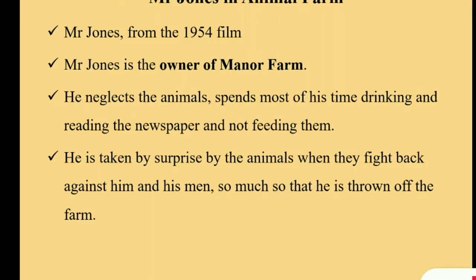The next character in the story is Mr. Jones, who was overthrown by the animals. Let's see the details about him.